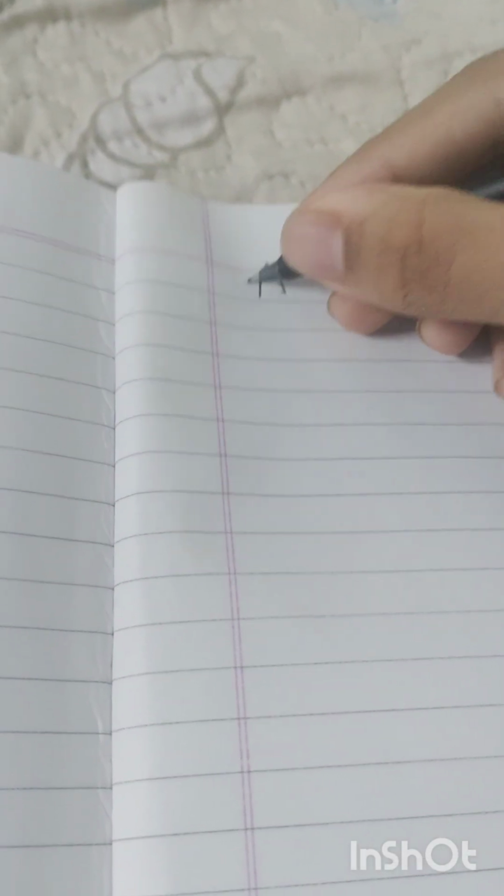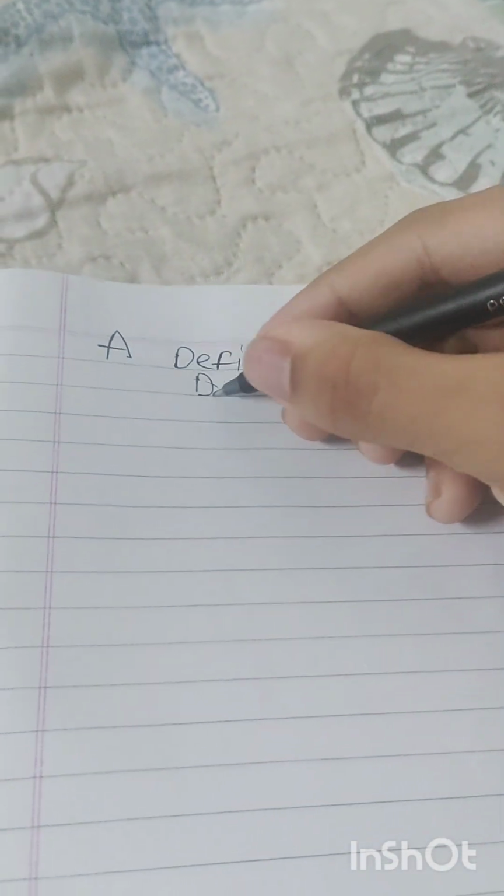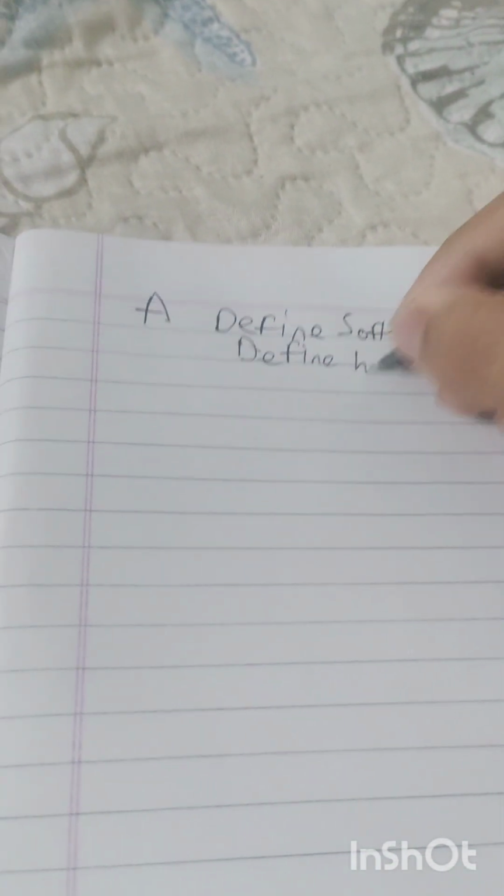Today I'm going to teach you chapter 1, types of components in a computer system. Here are some of the most common questions in chapter 1. They'll ask you to define software, define hardware, and sometimes in some question papers they'll ask you to explain system and application software.